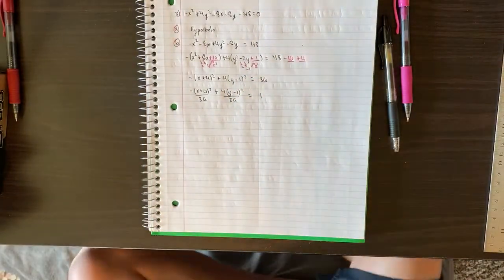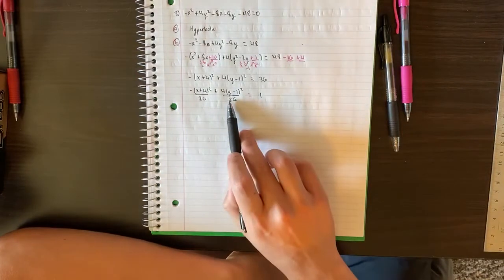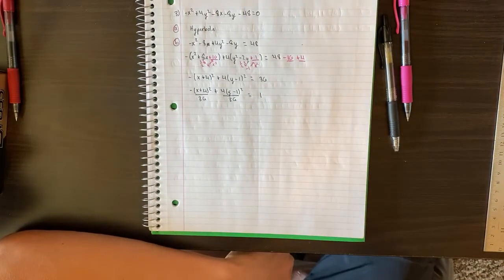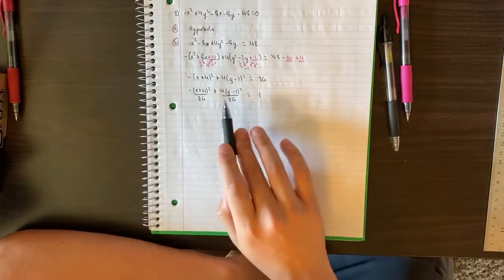Now, this can reduce, so we're going to reduce that, and we're also going to put the x on this side because it's the negative.